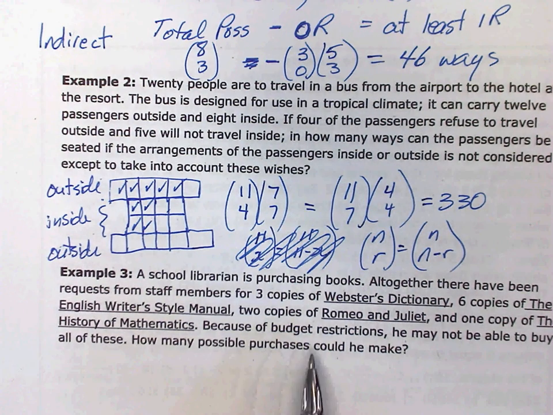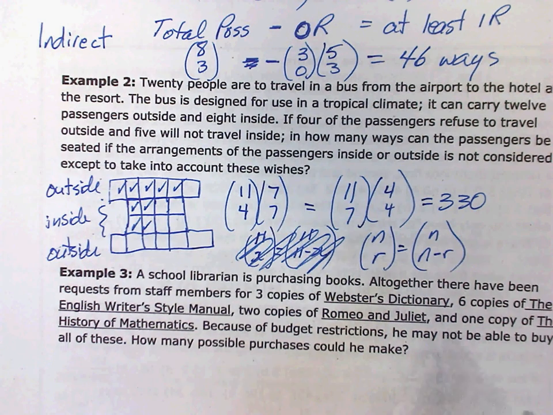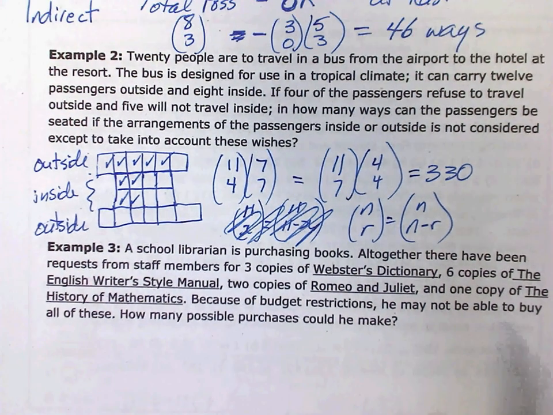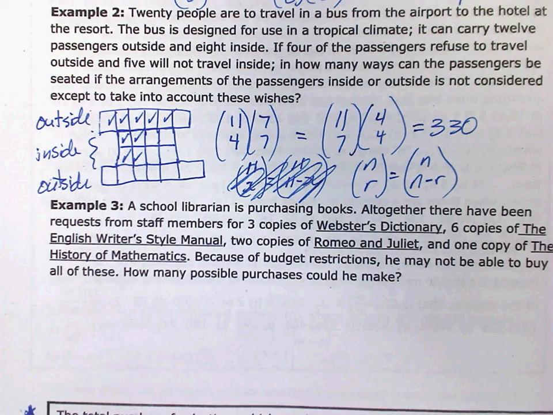Because of budget restrictions, he may not be able to buy all of these. Poor Mr. Keogh. If he doesn't buy all of these, teachers are going to be down his neck like nobody. Oh, I shouldn't mention names. It's the intro. I'm just kidding.